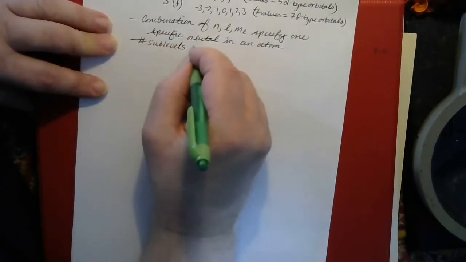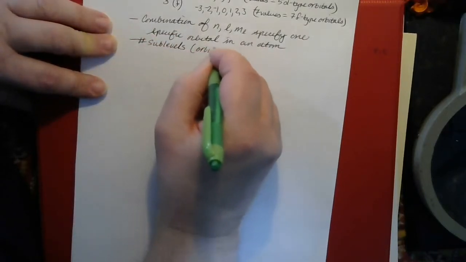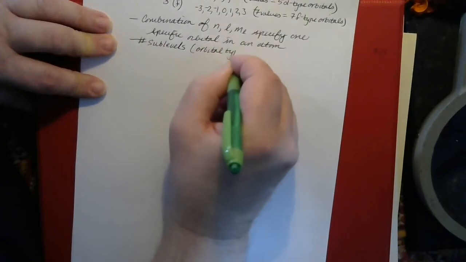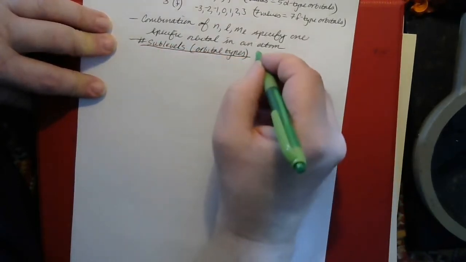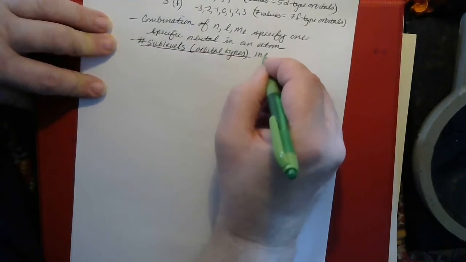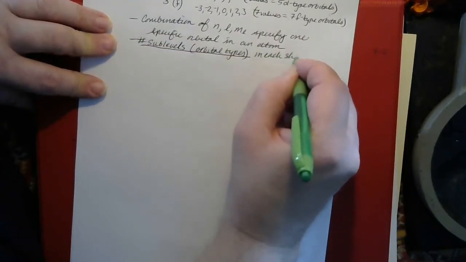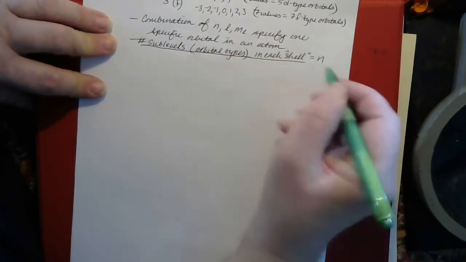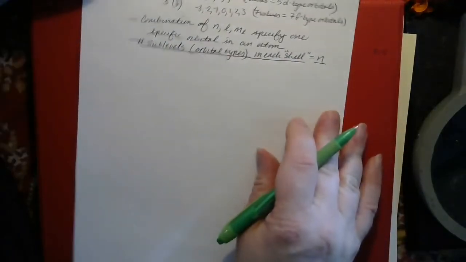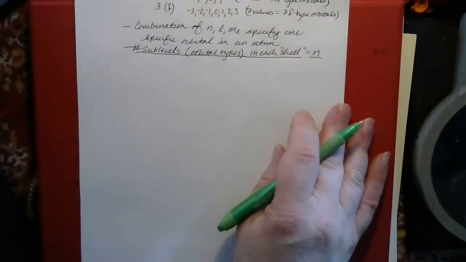So the number of sublevels or orbital types in each shell is equal to the principal quantum number, the shell number. As we saw, in shell number 1, there's one type of orbital. In shell number 2, there are 2 types of orbitals.